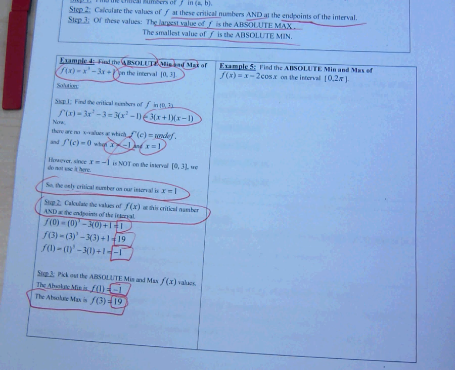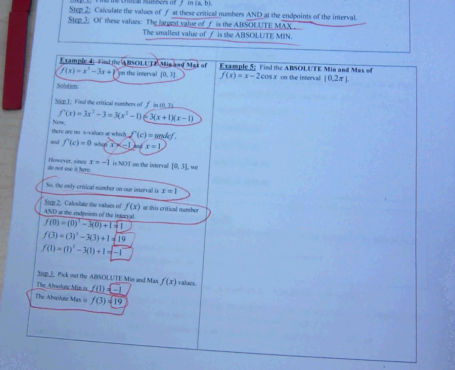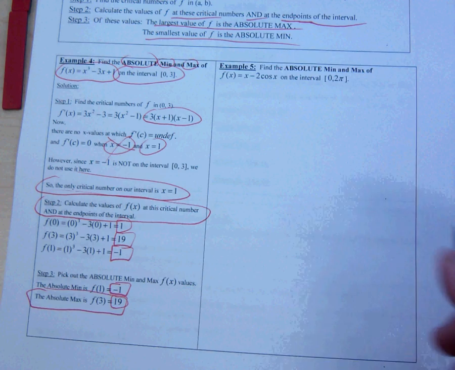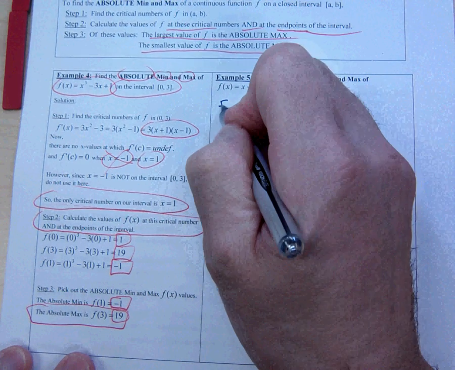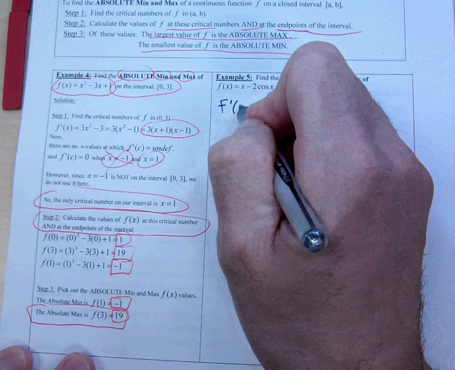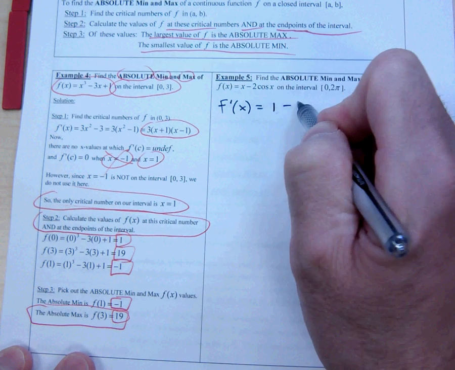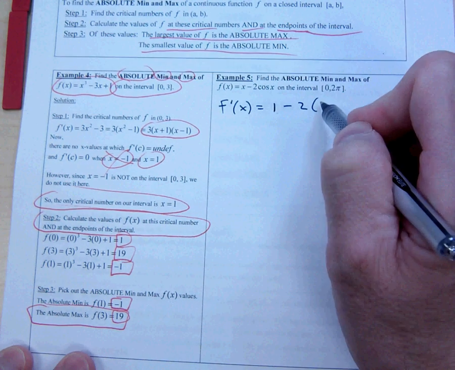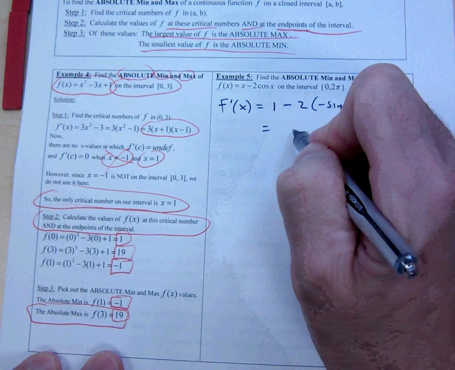Okay, so I want to find the absolute min or max. So what's the first thing I do here, James? What am I going to do here first? Find the what? Critical numbers, right? Okay, so here we go. So I'm going to find the derivative. That's 1 minus 2 times the derivative of cosine, which is what? Negative sine, right? And so that simplifies to this, doesn't it?